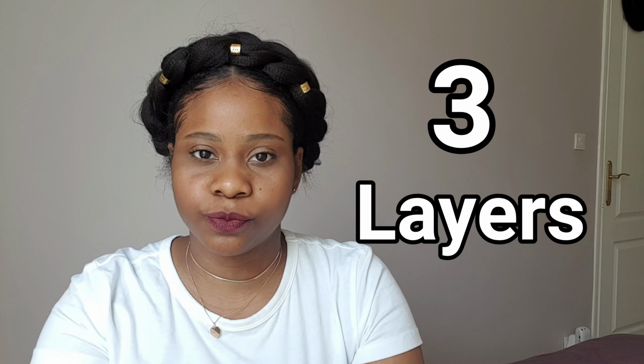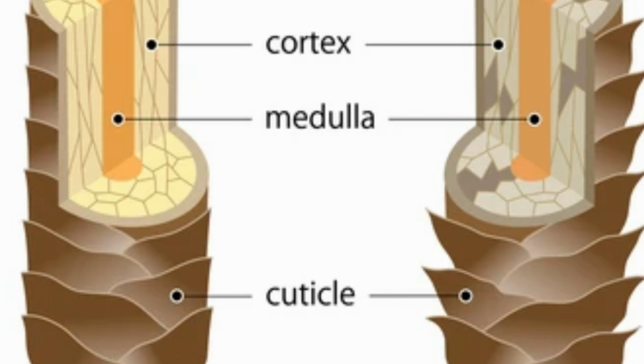And your hair structure consists of 3 layers, which are the cuticle. This is the tough, protective outer layer of your hair that is made up of smaller cuticles that overlap each other. Then you have the cortex. This is the thickest layer of your hair. It contains fibrous proteins and pigments that gives your hair its color. Then thirdly, we have the medulla. This is the soft, central part of the hair shaft.